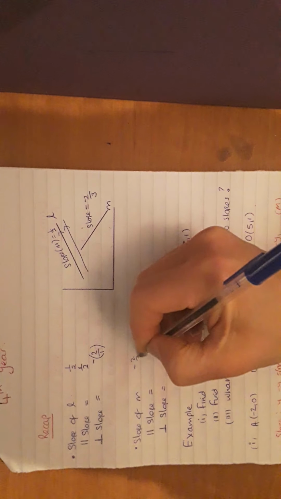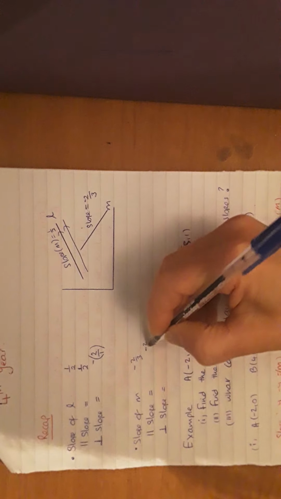Alright, it's getting a bit blurry there now, guys. I'm just watching it. Right, the next one, the slope of the line M. So the line M has a slope of minus 2/3. What's the slope of any line parallel to that? The slope of any line parallel to it is the same, so minus 2/3.